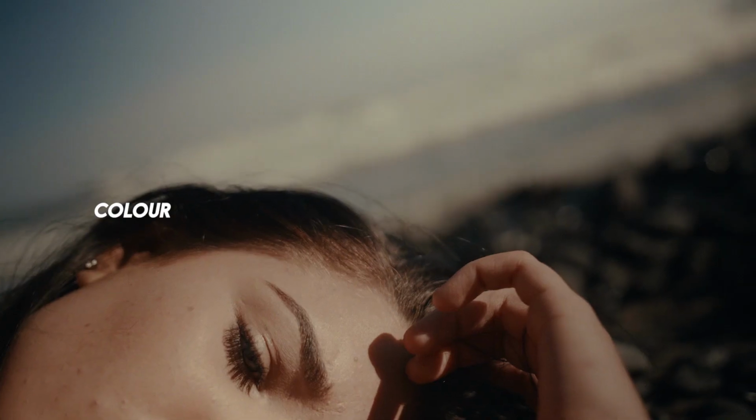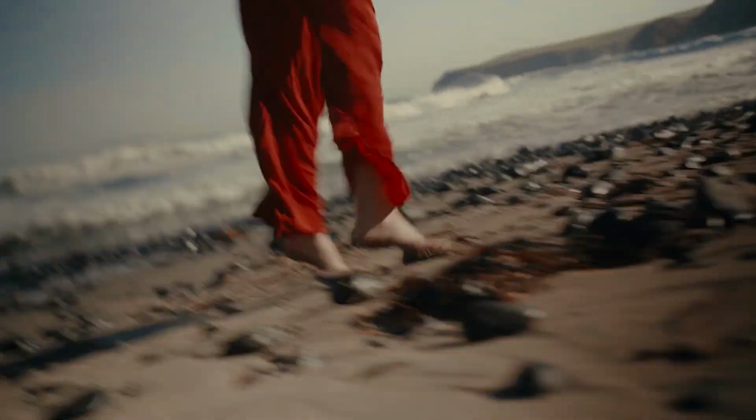Color to me is one of the most important aspects when I'm trying to frame a shot, and it's super important to me as well in terms of the mood I'm trying to portray to the audience. I'll try to use things like contrasting colors like blue and orange, red and green, or maybe not red and green too much because it does look kind of Christmassy, more like green and pink.